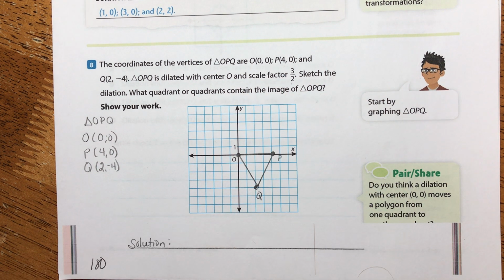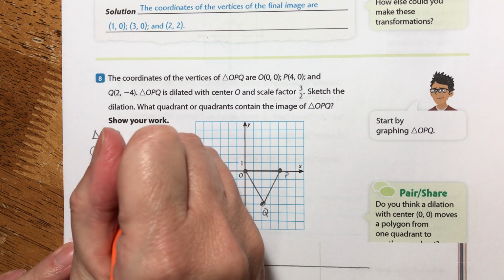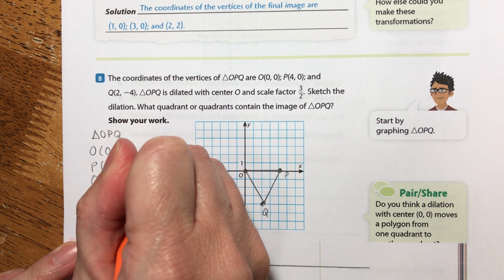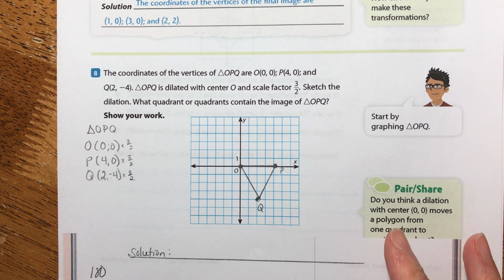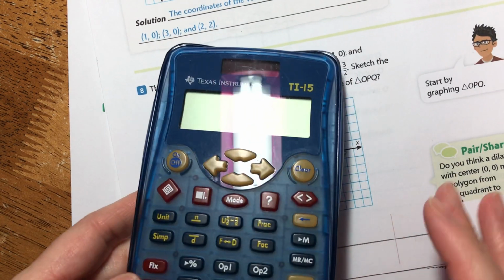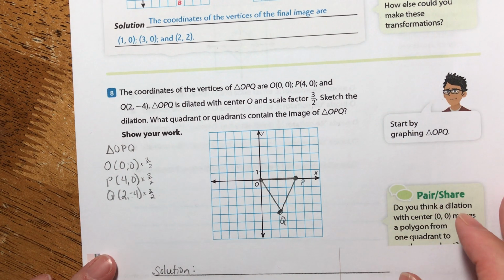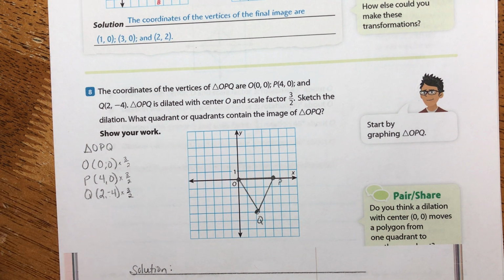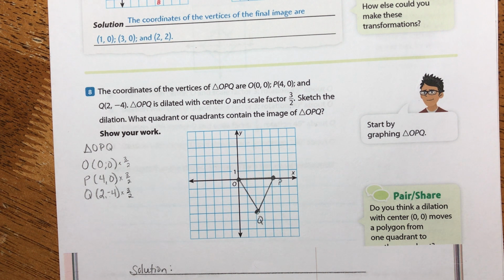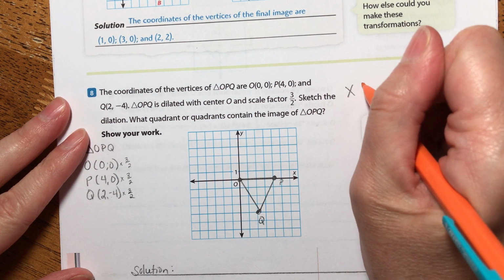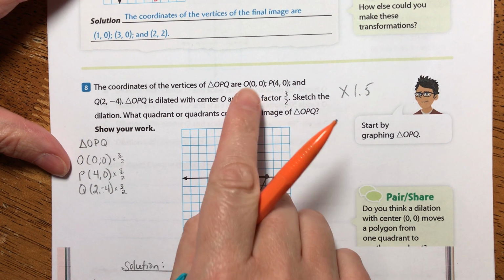I have a scale factor of 3/2. So remember what we do with the scale factor. We're going to multiply all of these numbers by 3/2. Now, you probably don't have the handy calculator like I do, where I can type in 3 over 2. So we did this on another problem. What is 3 over 2 equal to? If you take your calculator and type in 3 divided by 2, you should get 1.5. So it's okay if you multiply by 1.5. Grab your calculator, and we're going to come up with the new coordinates after this dilation.